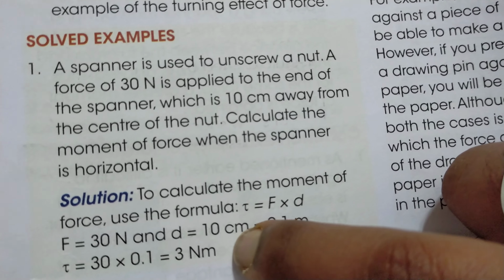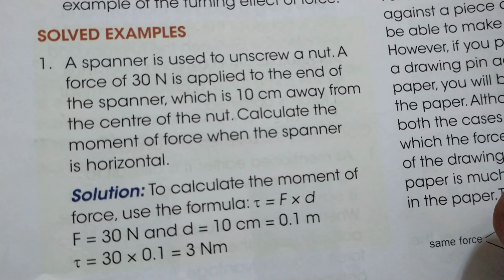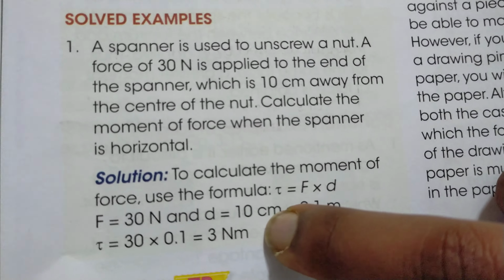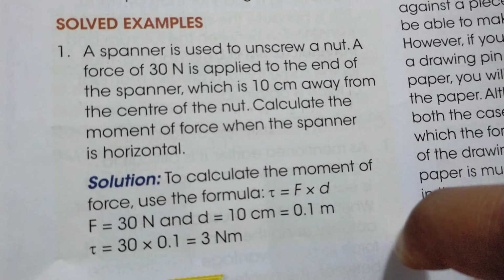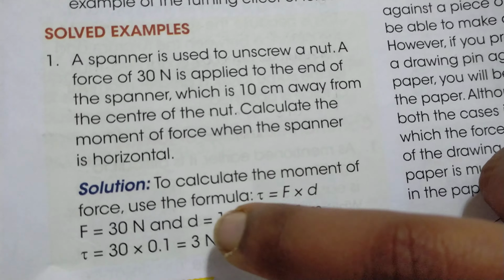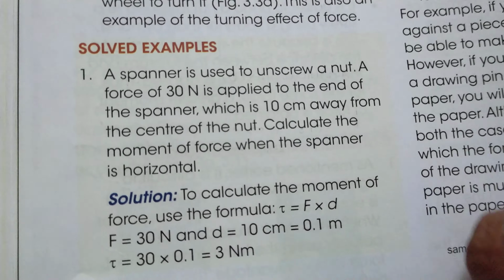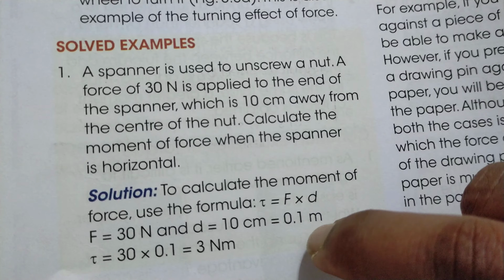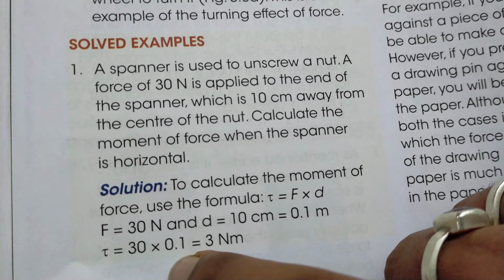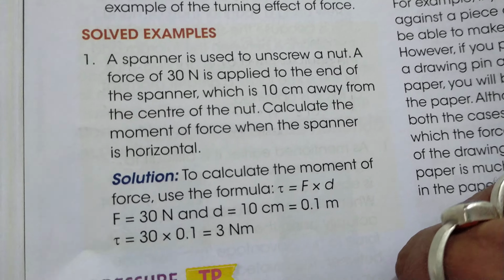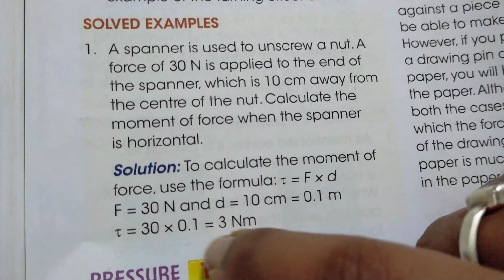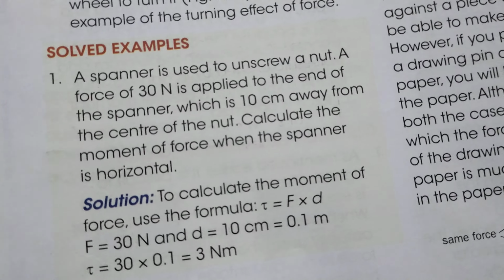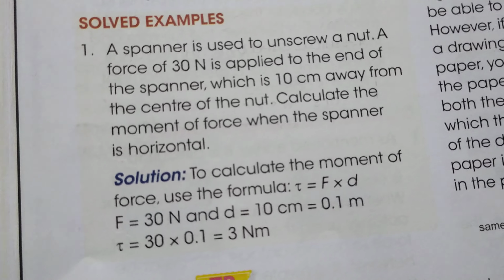So it is in centimeter, but if you need to get the answer in SI unit, you need to convert centimeter to meter. So 1 centimeter is 1 by 100 meter, so 10 by 100. The 0 and 0 will get cancelled, that is 0.1 meter. So distance is 0.1 meter and force is 30 Newton. In order to find the torque, F into D, we will substitute the values of force and D in the formula, that is 30 into 0.1. Now if the decimal point is removed, 10 will come down, so 0 and 0 will get cancelled, and 3 will be left, that is 3 Newton meter. So the torque which is used to rotate the spanner to unscrew the nut is 3 Newton meter.